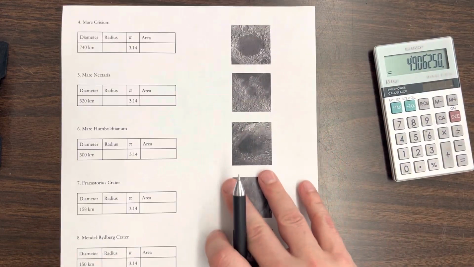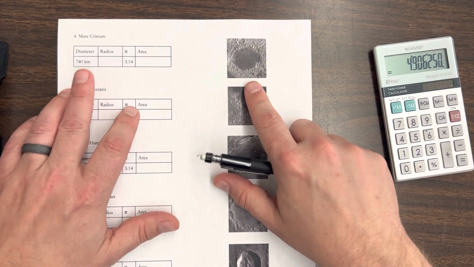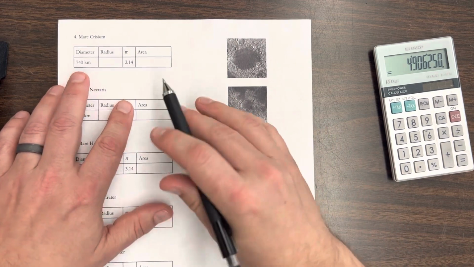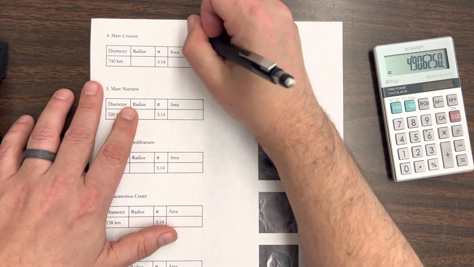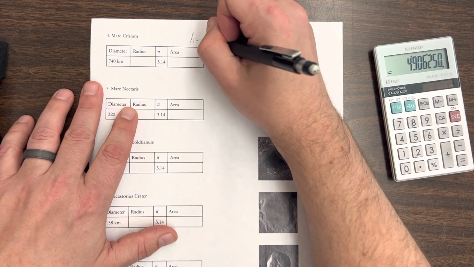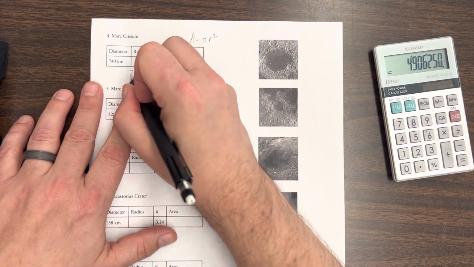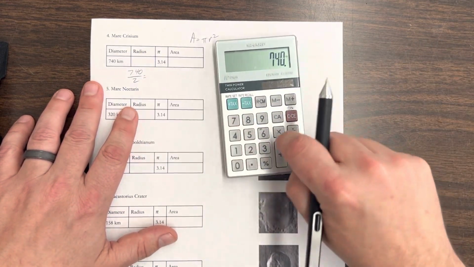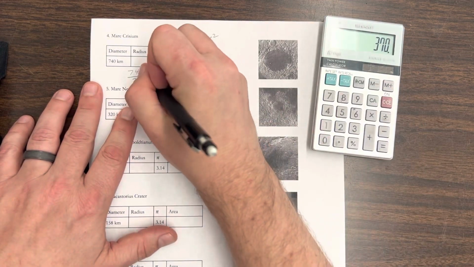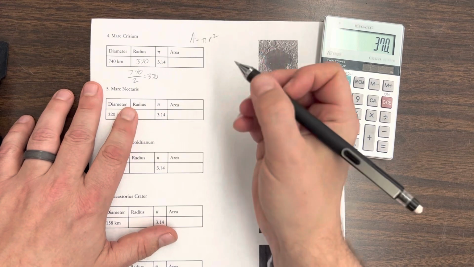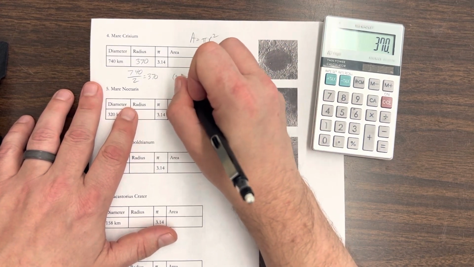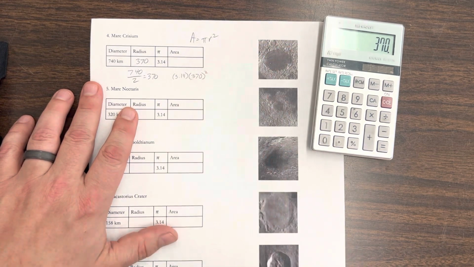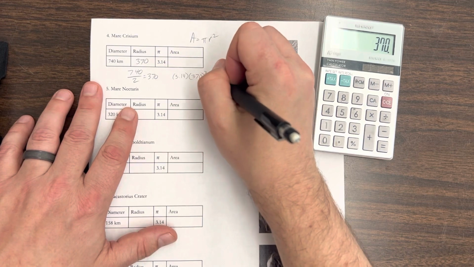And on the next page, we'll look at this one at the top, number 4. And you can see these are all actual images of these particular craters. So again, we want to start with our formula here. I've got to find the radius. So 740 divided by 2 equals, what's that? 370. Now I'm all ready to go. So pi, 3.14, times the radius squared, right? And that's going to equal my area.